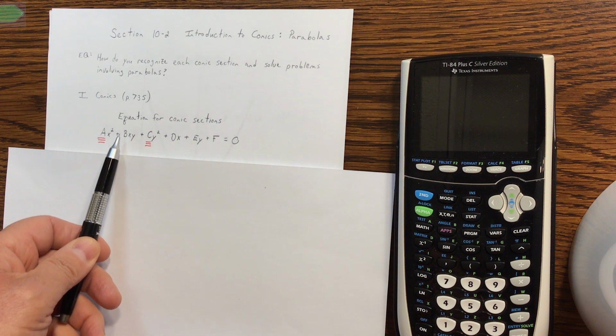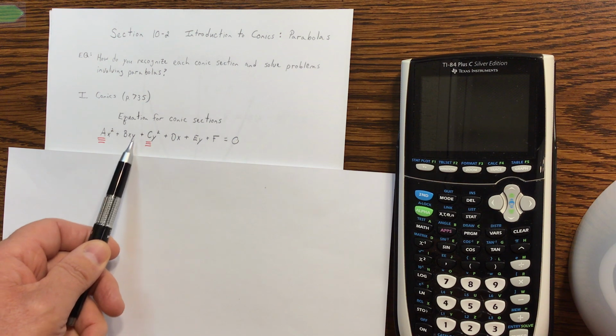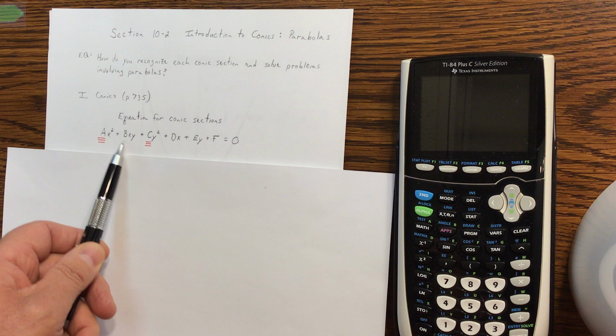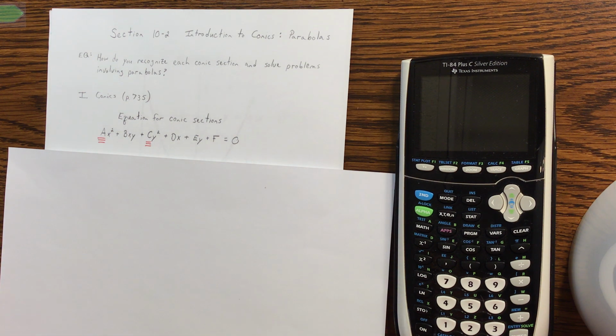Now this part right here we won't see until section 10-5. A lot of the problems we're going to deal with now will not have this. This part right here of the equation of a conic deals with rotation of conics, like rotating a parabola or rotating an ellipse or rotating a hyperbola. Can't rotate a circle because a circle is a circle.